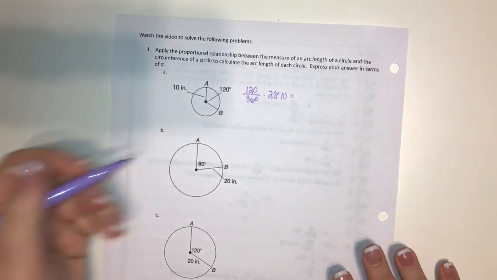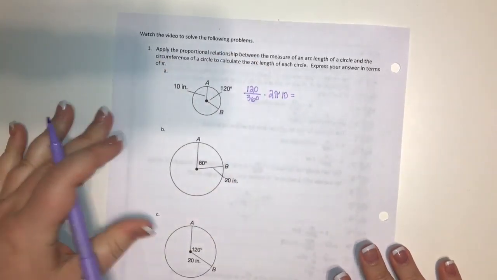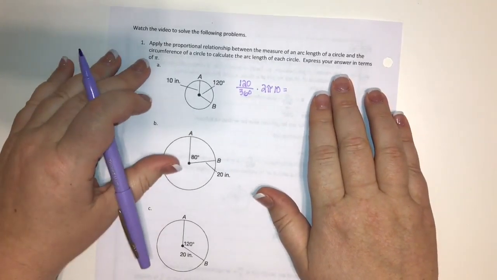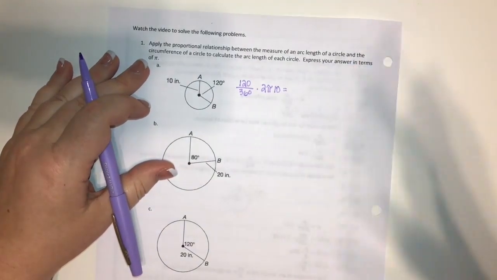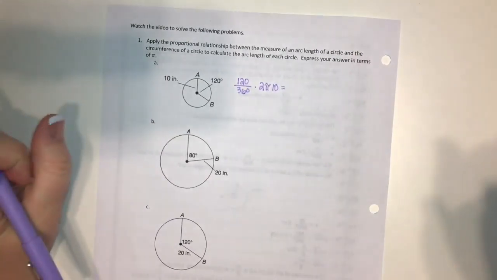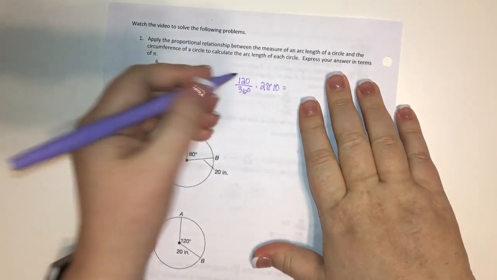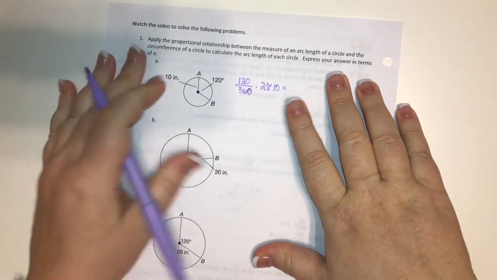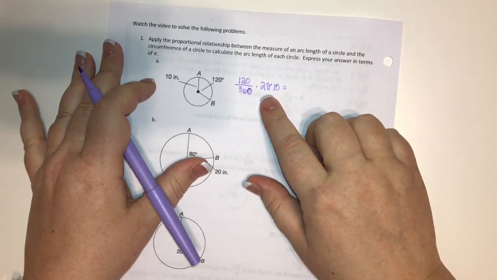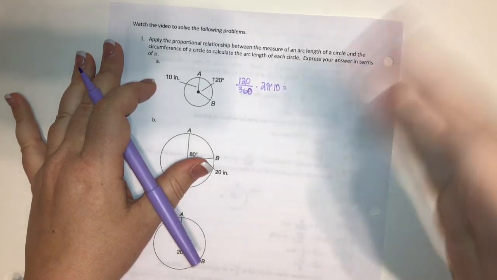So this is pretty simple. We can just stick this in our calculator and calculate it for us. This says express your answer in terms of pi. I know this throws some of you guys off. Typically, I don't care if you guys round. That's not a big deal, but we're going to go ahead and follow what it says here. When we express an answer in terms of pi, that means we just don't multiply pi in there. We just leave it out.